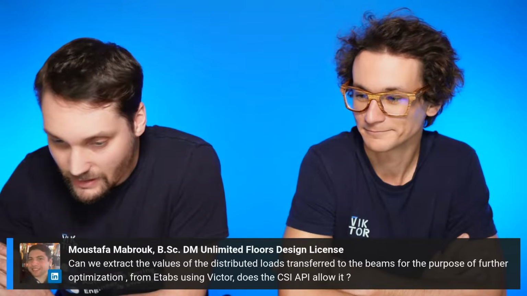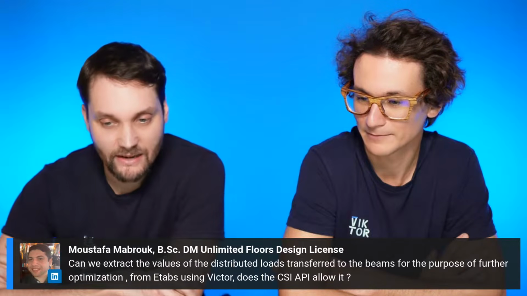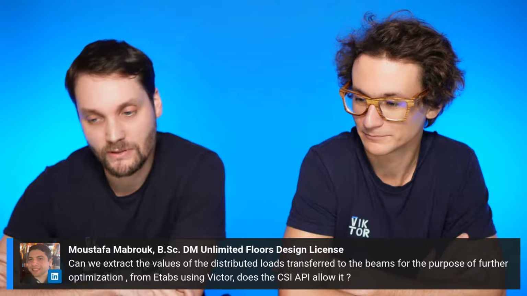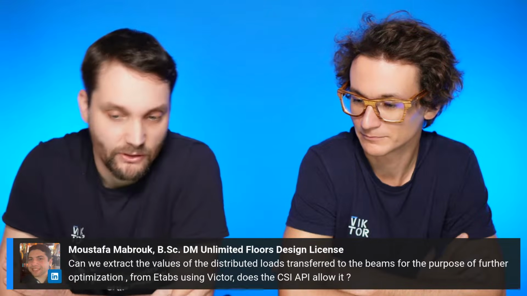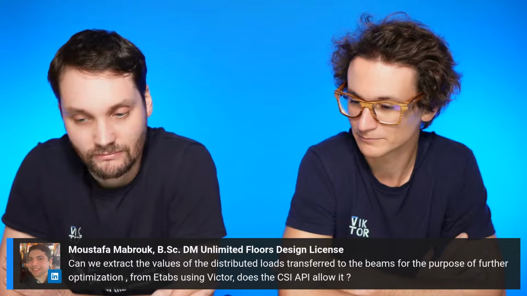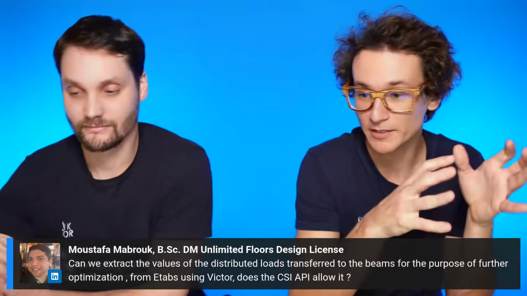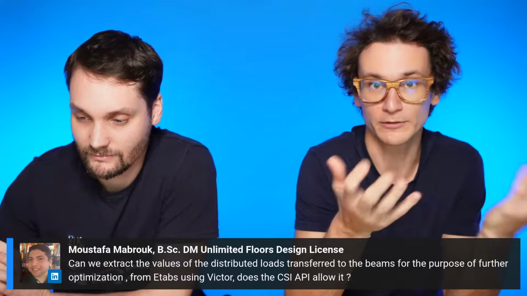Yeah, maybe a use case. Mustafa, can we extract the values of the distributed loads from ETABS using VIKTOR and transfer them to the beams for the purpose of further optimization? Yeah. All the data that's available in ETABS, you can extract it back into your VIKTOR application.